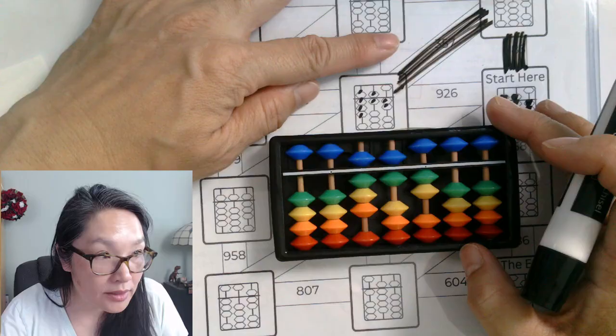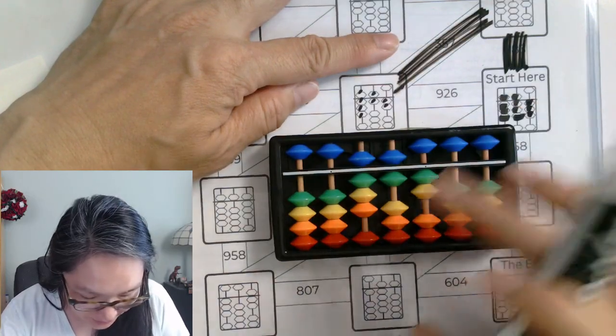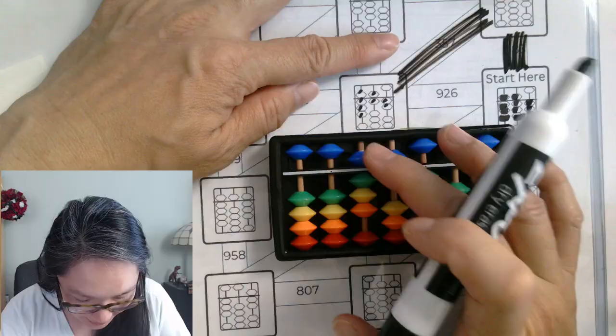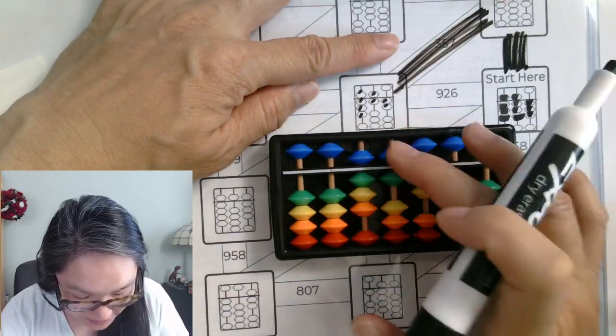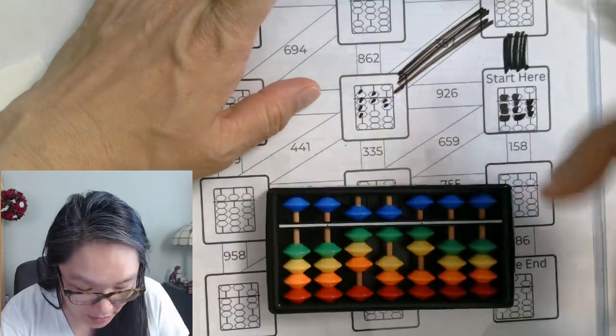Hopefully, the TikTok servers are corrected.